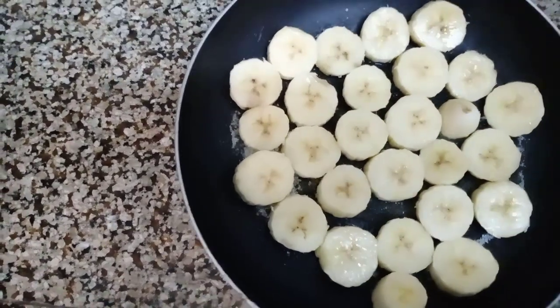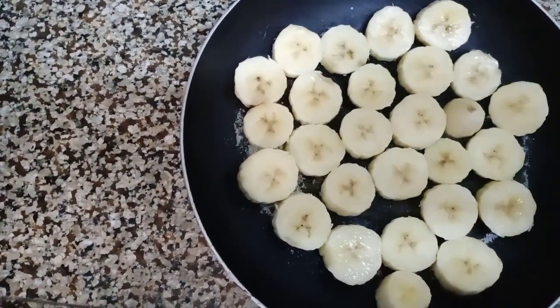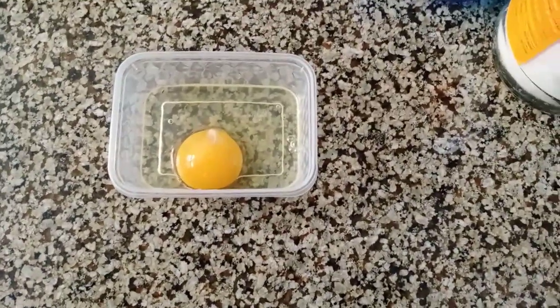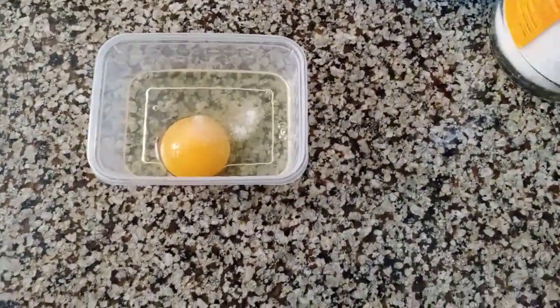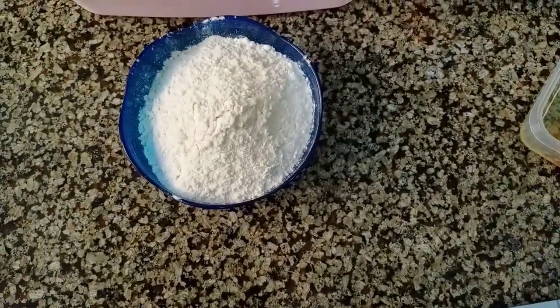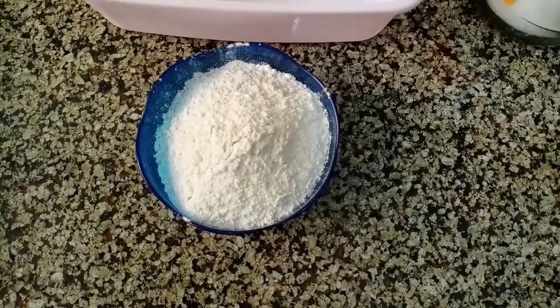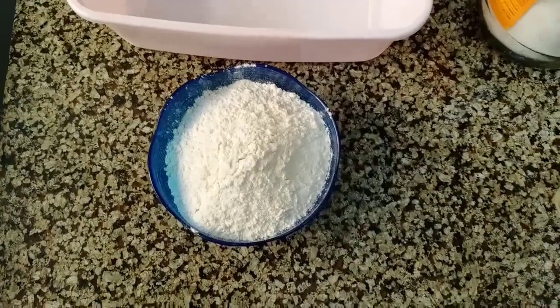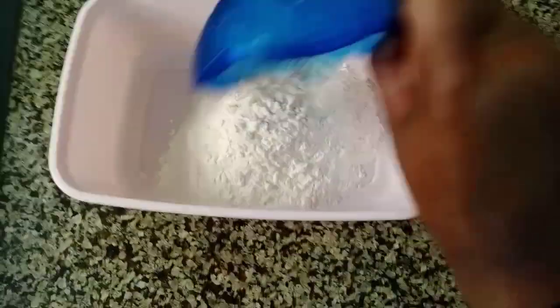Make a layer down in the pan, and then after, I'll get your egg and put a pinch of salt in your egg. Yes, a pinch of salt, and get baking powder, and then flour.